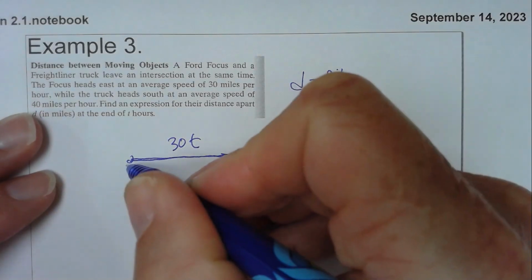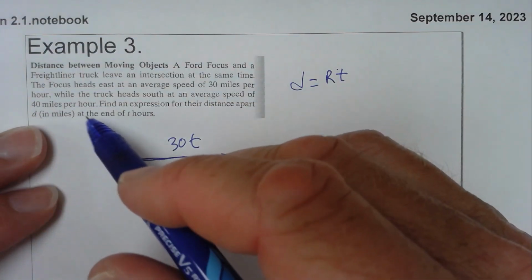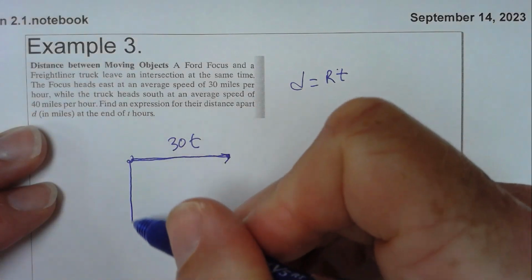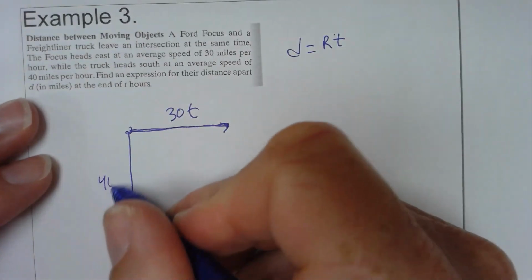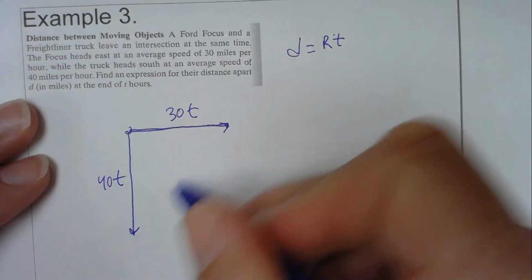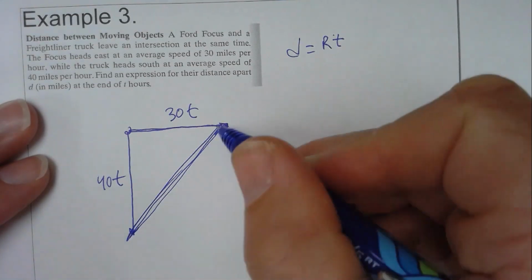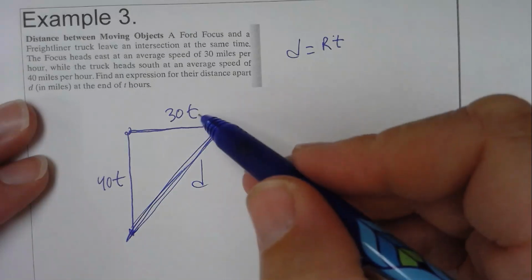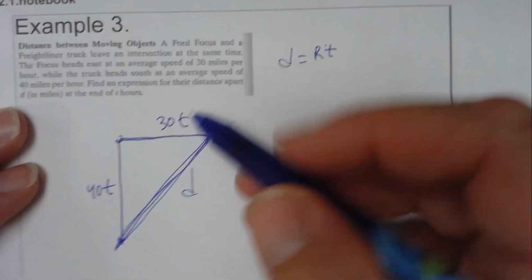And then the truck heads at an average of 40 miles per hour, and they're going which direction? Oh, south. So they're going 40 miles an hour. So they're going to go a little bit farther distance. So this would be 40t. And it just really wants to know how this distance is changing right there. Okay, so again, this is like the distance formula, except it's with a variable here.